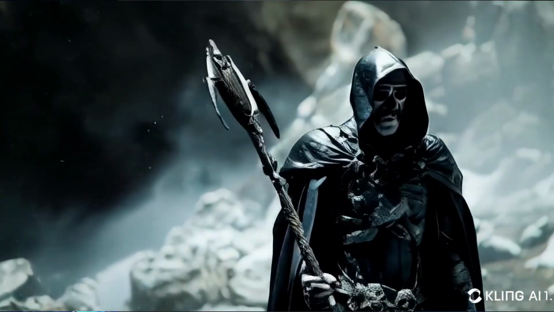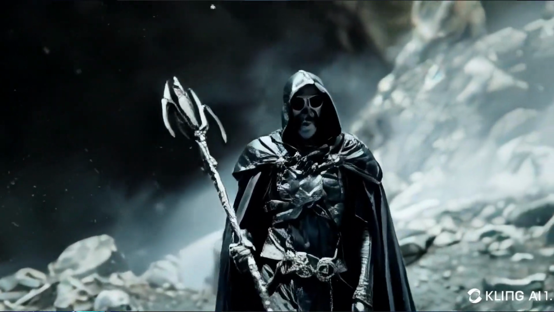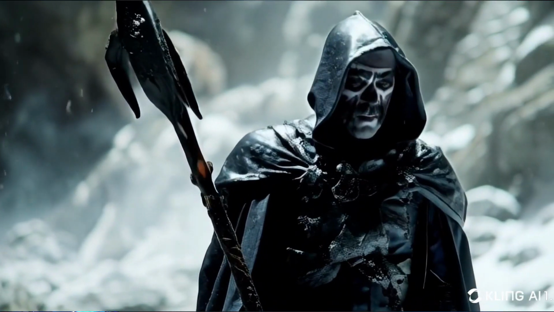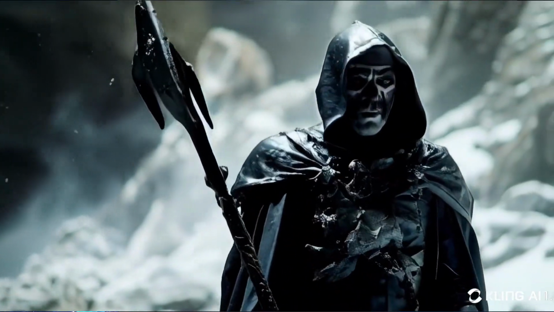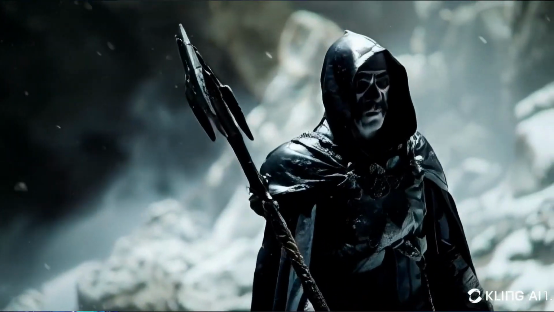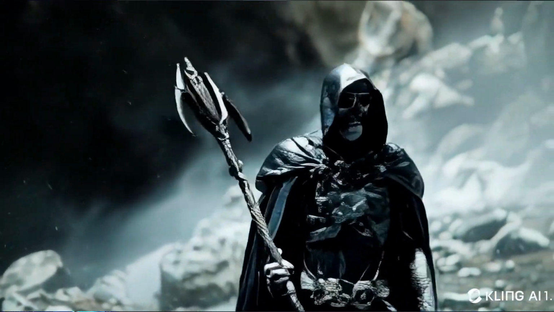Now, the thing about this one is that stylistically there is something that I like about it, just because it's cinematic in a way. There is something very movie-like about the way this looks overall, but the actual details are horrible. There is a lot of warping and changing over time.